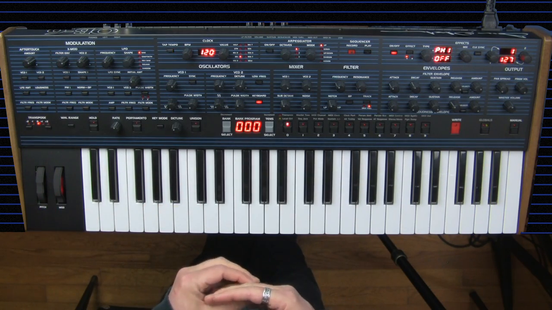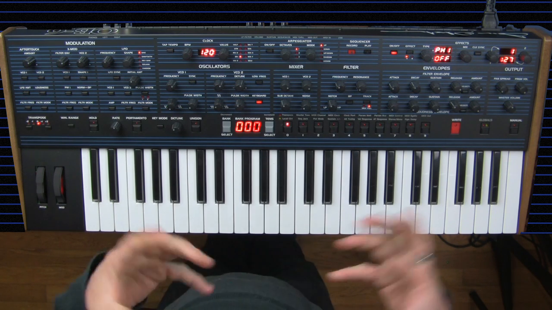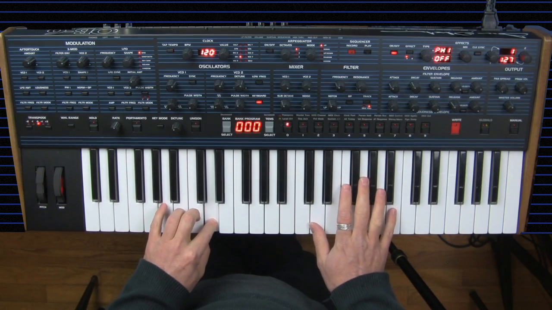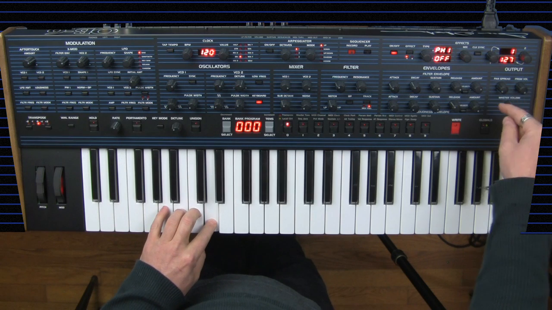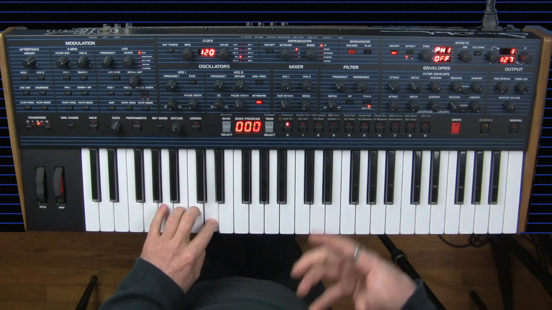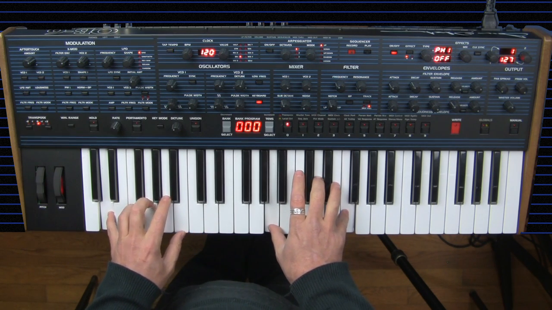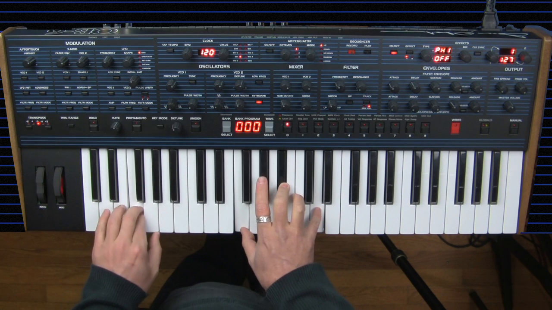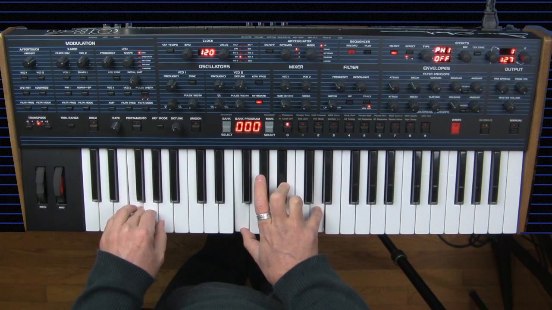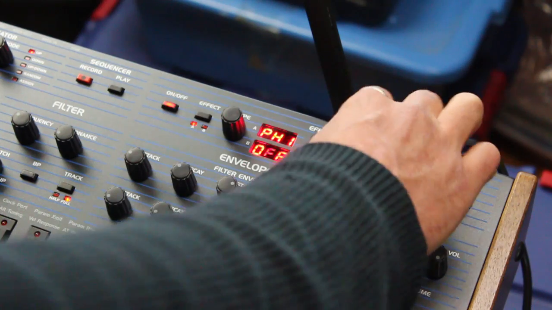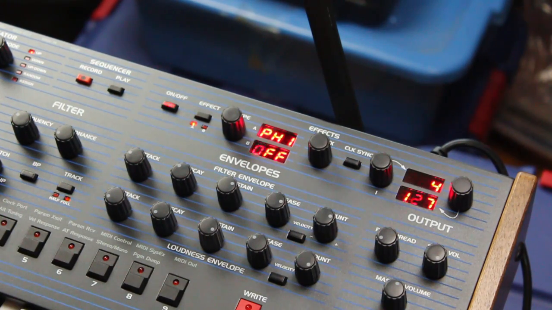We have a phaser. It's phaser 1. It's a 6-stage high resonance phaser. We have the depth all the way up here, so it's going to be pretty serious. That's really fun. And of course, you can turn up the rate.